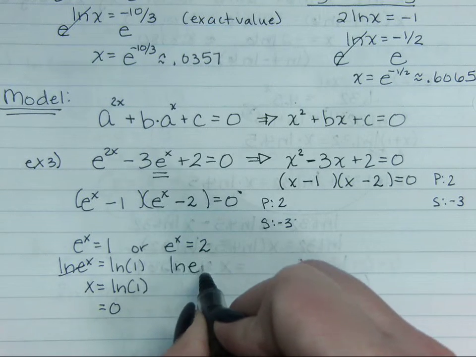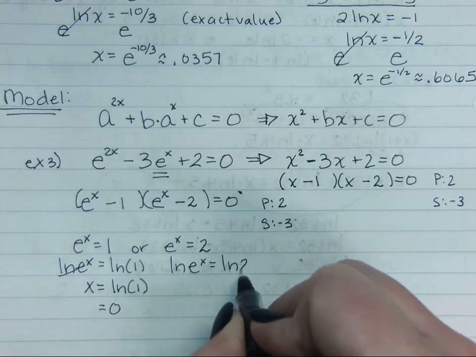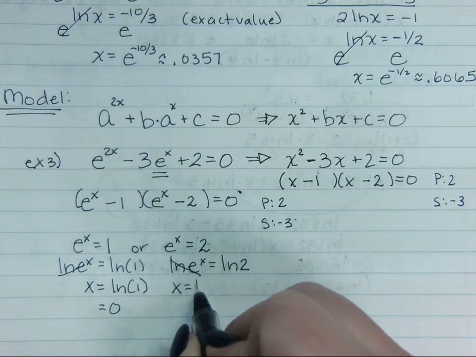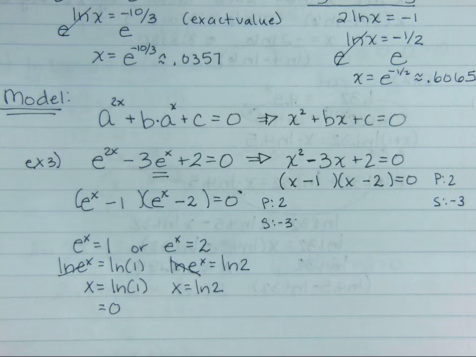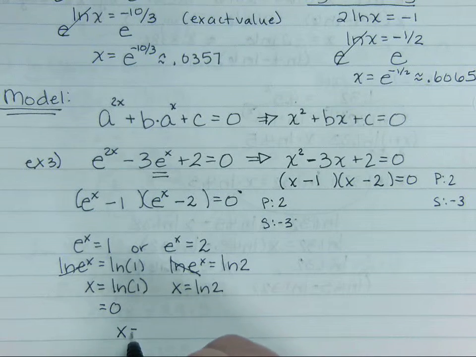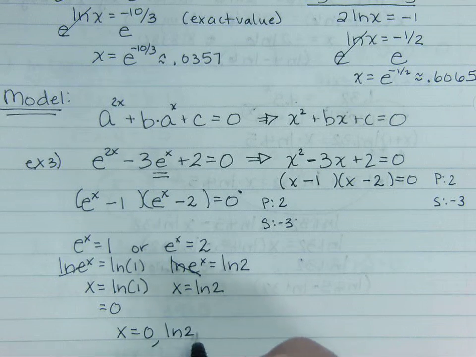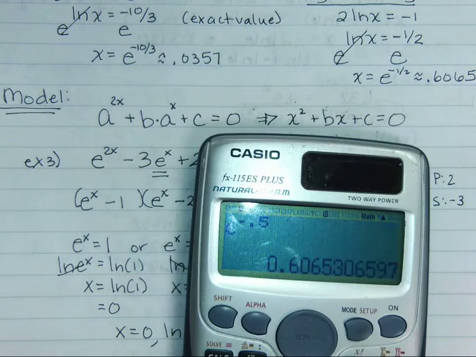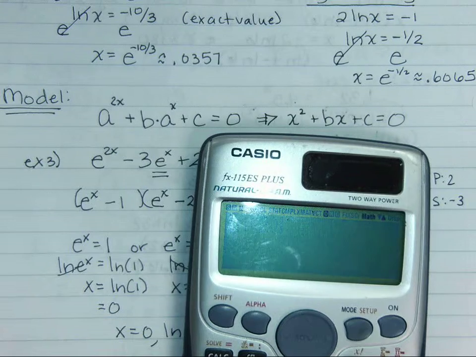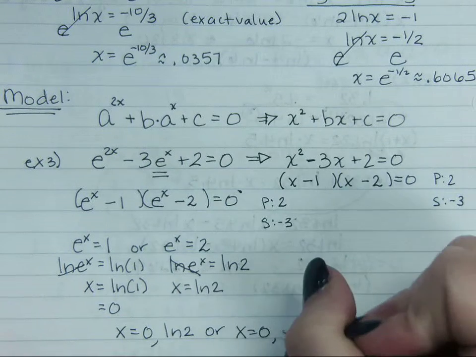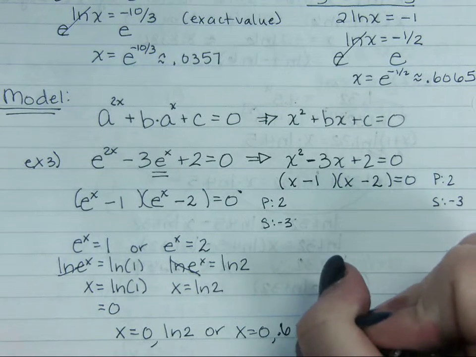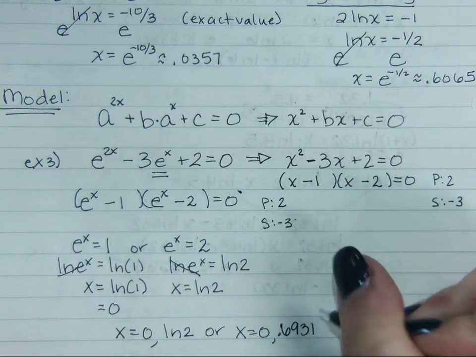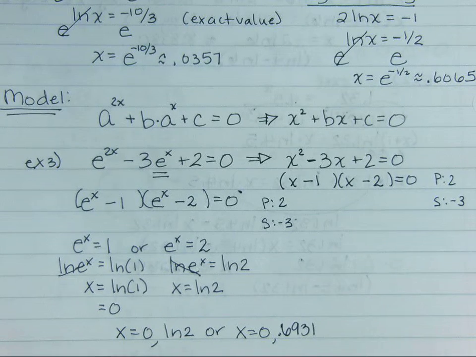Or you have the ln of e to the x equals the ln of 2. And I have to figure out what the ln of this is. Now we can leave it exactly like that if I want exact answers. Or I'd have to say that x equals 0 and check. The ln of 2 is about 0.6931. So that would be my general idea.